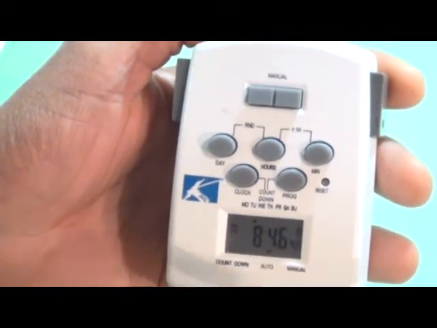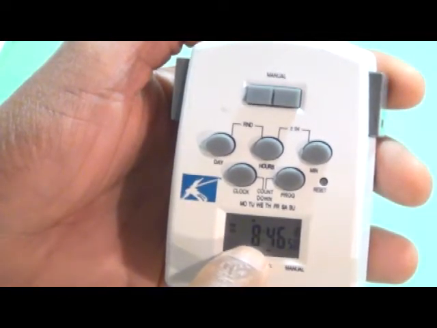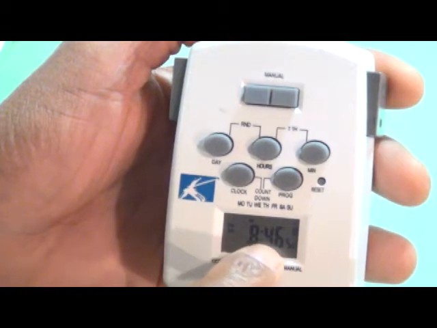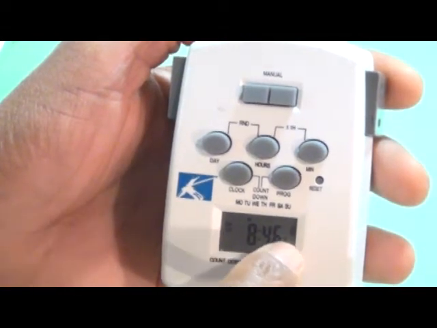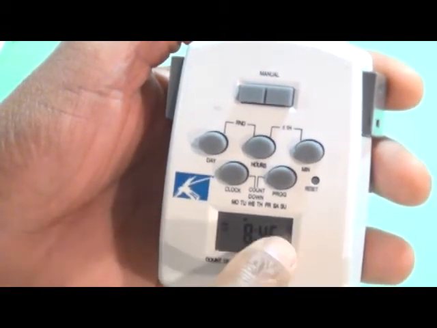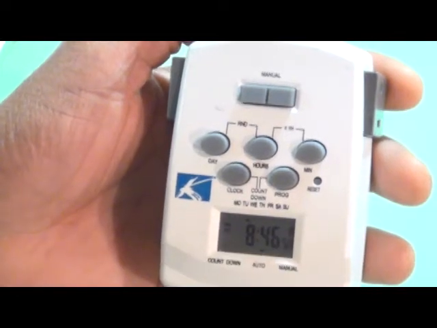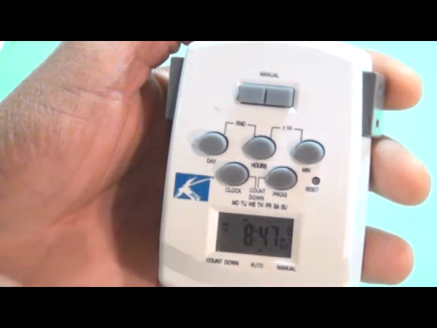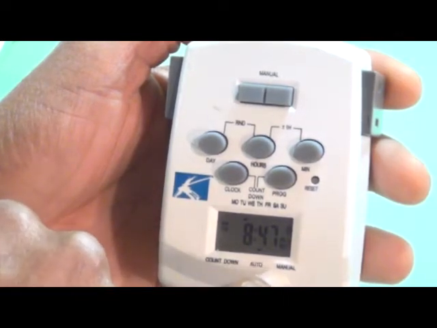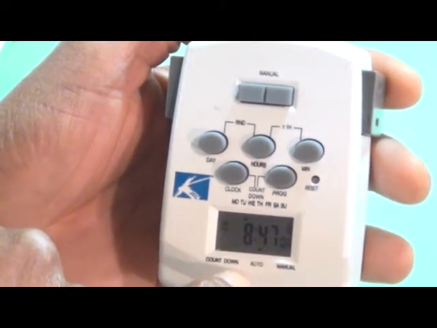Inside the display, you have the time of day, which is in hours, minutes, and seconds. On the right hand side above the seconds, you'll see a little S, and that designates daylight savings time. On the bottom, there's an arrow which points to whichever mode the timer is in currently. Right now it's pointing to auto.